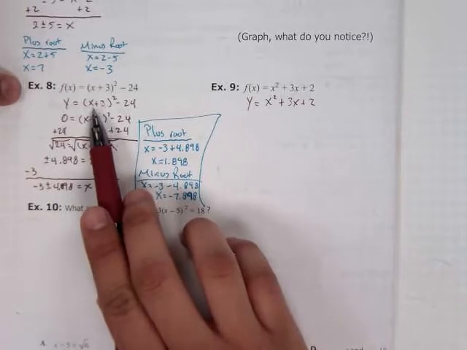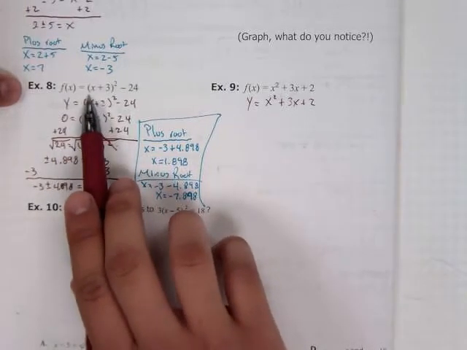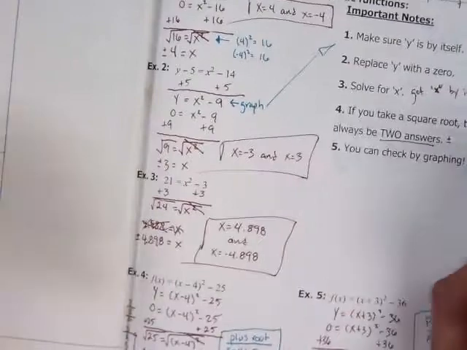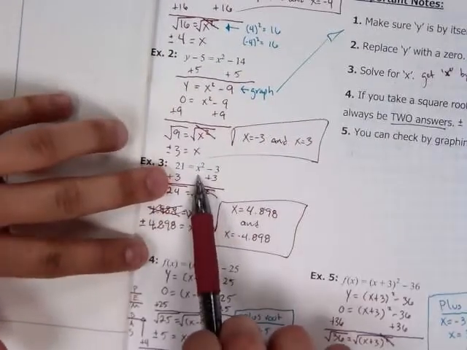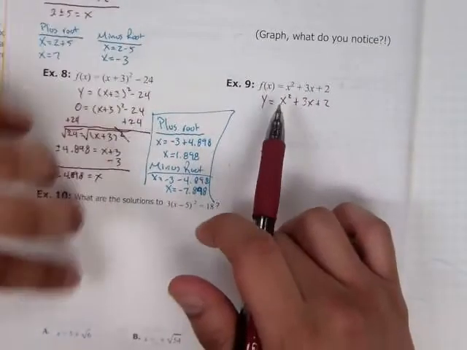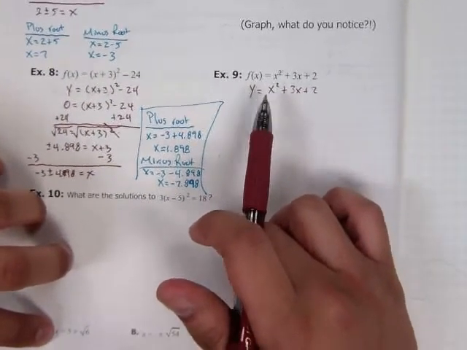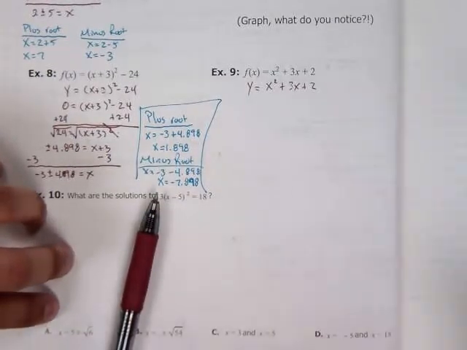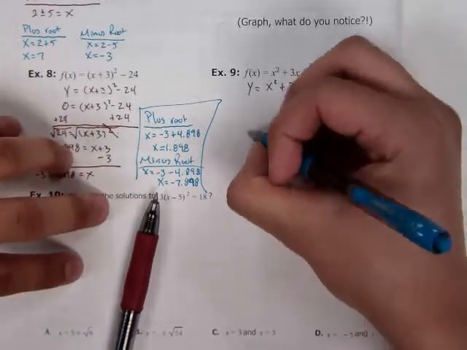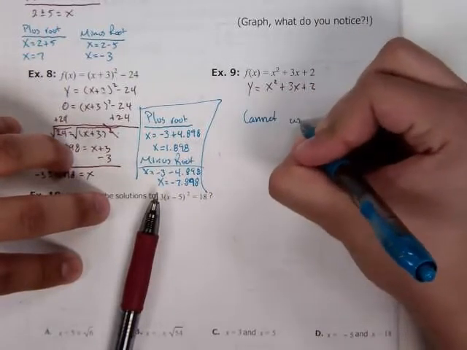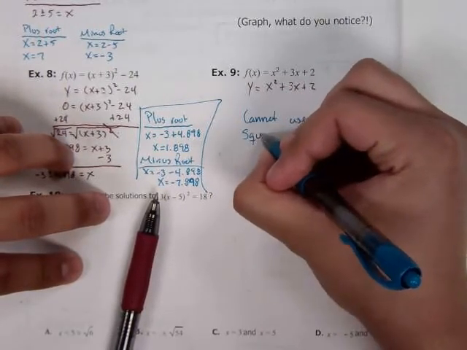For every other example, if you go back and take a look, we only have one x, either in parentheses with the squared, or without parentheses, but still just one x squared. So we can't actually use the square root method on example 9. We're going to have to use a quadratic method, which you're going to learn in a later section. So we're going to say cannot use square root method.